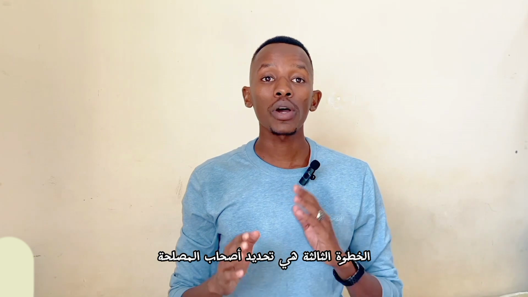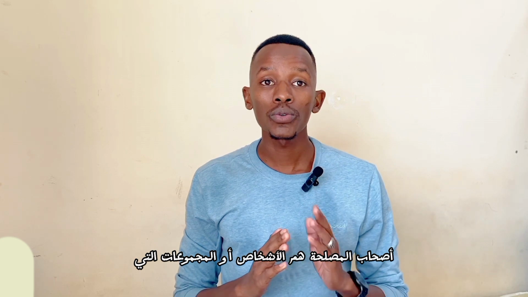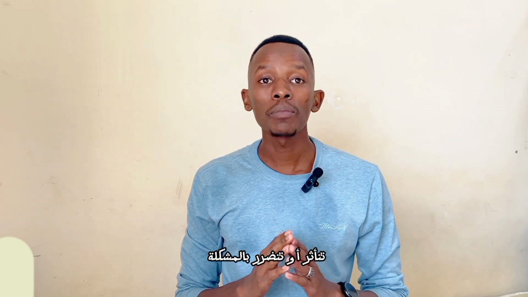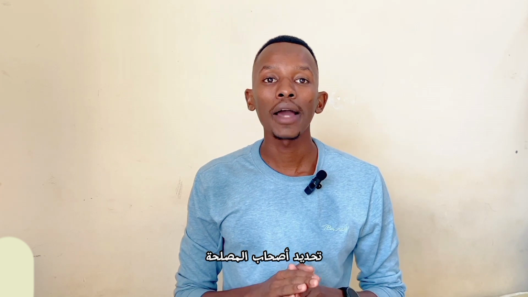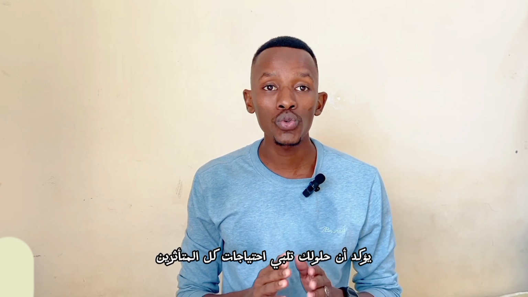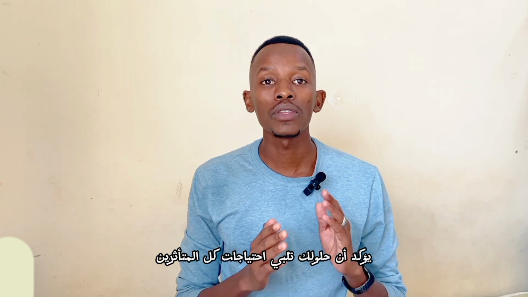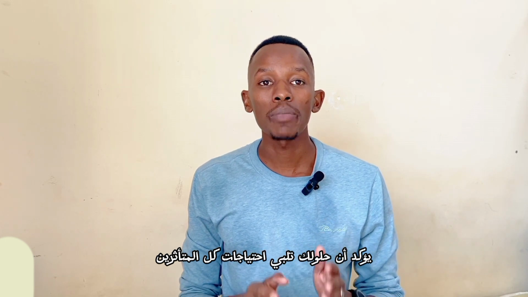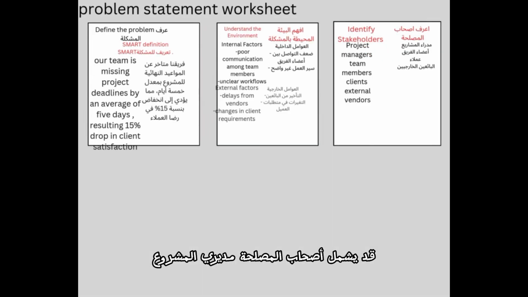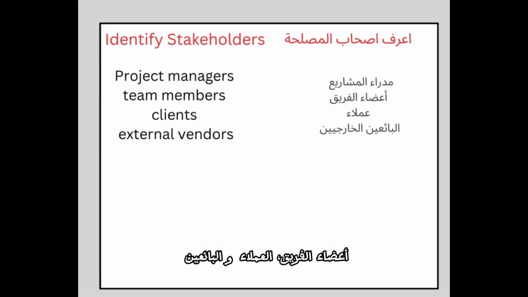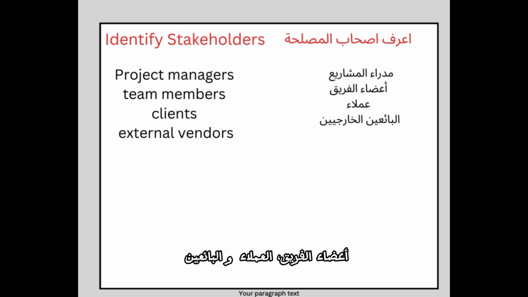The third step is to identify the stakeholders. Stakeholders are the people or groups who are affected by or involved in the problem. Identifying stakeholders ensures your solutions address the needs of everyone impacted. The stakeholders might include the project managers, team members, clients, and external vendors.